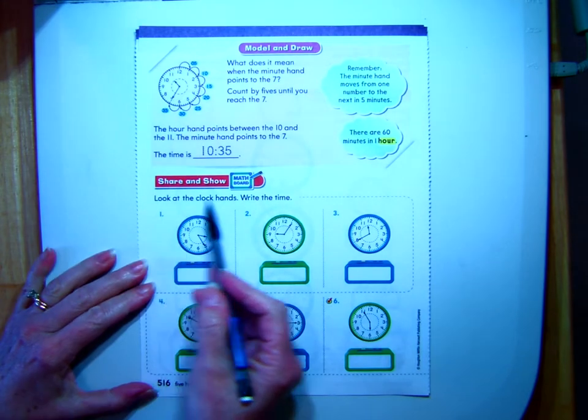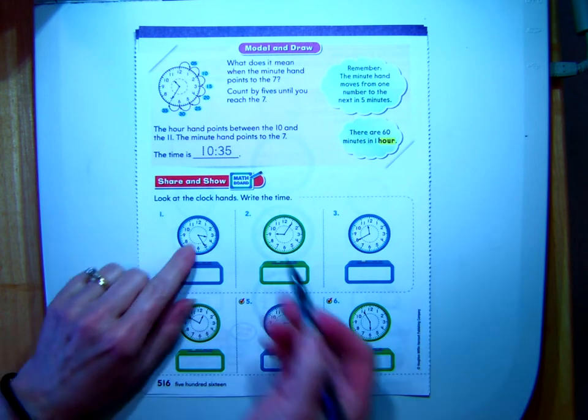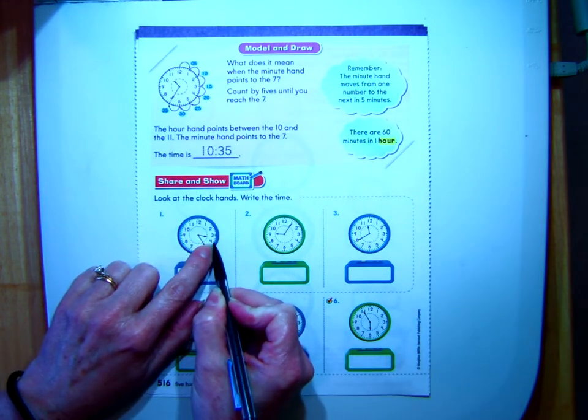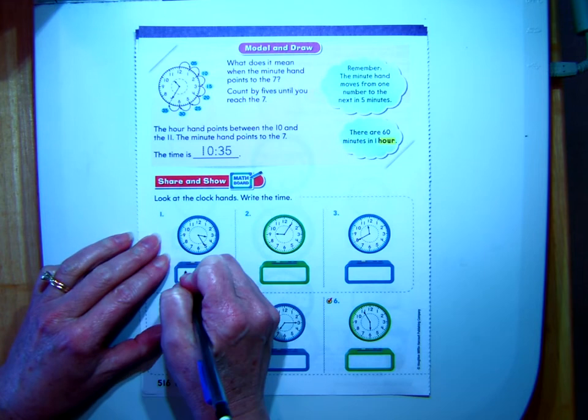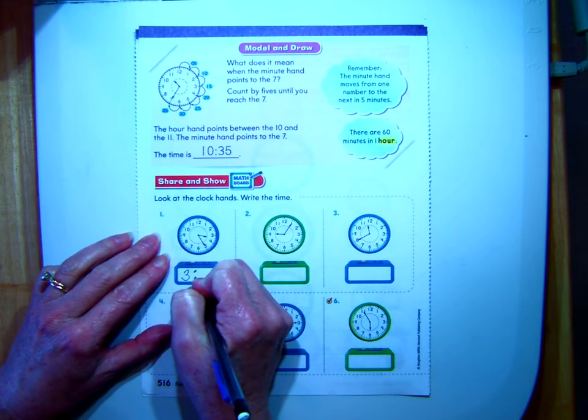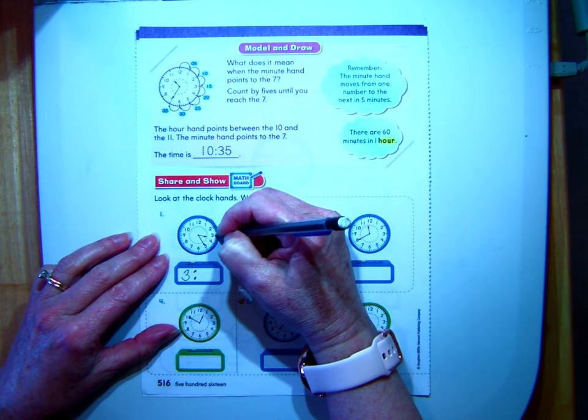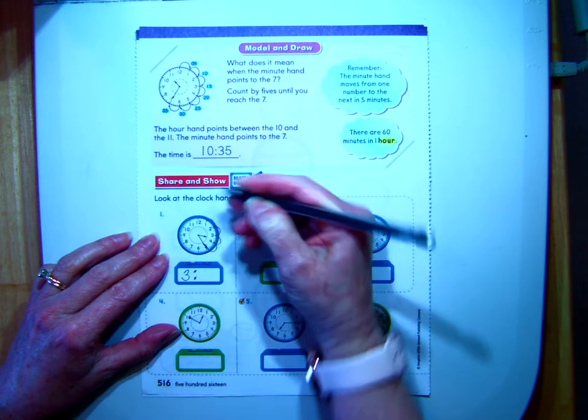So this says, look at these clock hands and write the time. So my short hand, is it on 3 or 4? Well, it's not on 4 yet, so I know it must be 3. And then we're going to count by 5s. 5, 10, 15, 20, 25.